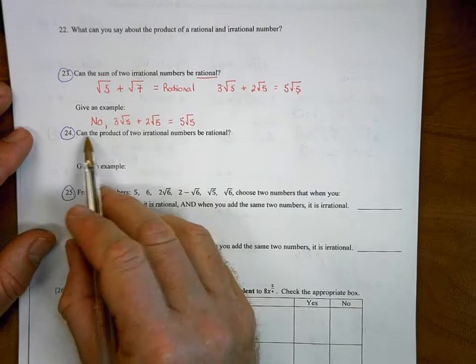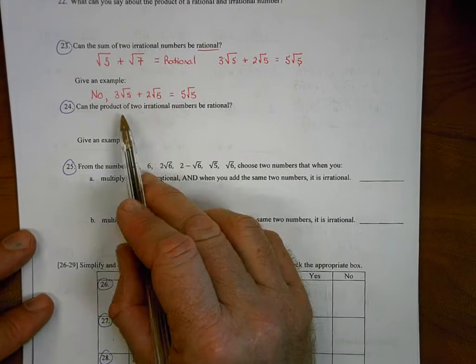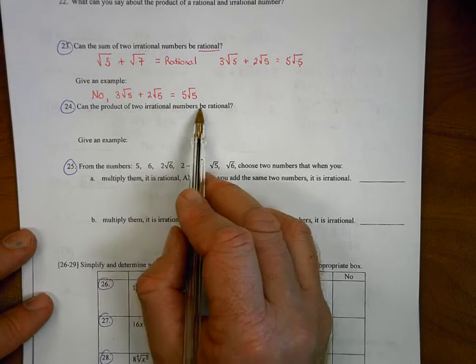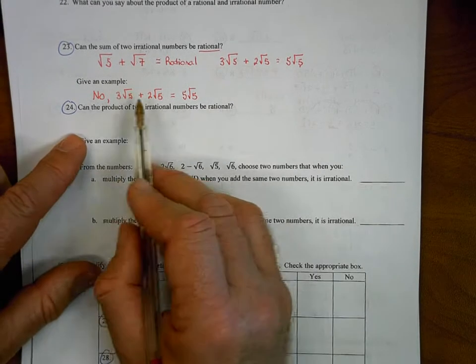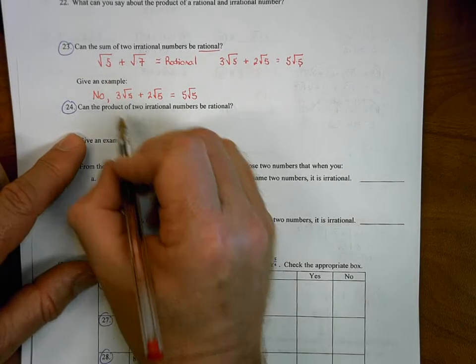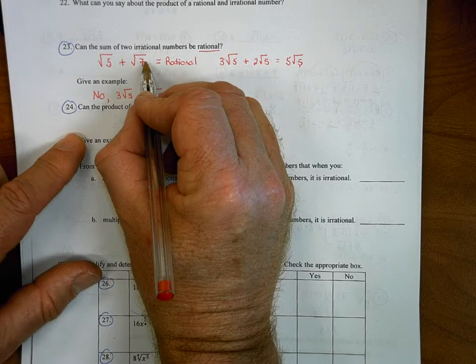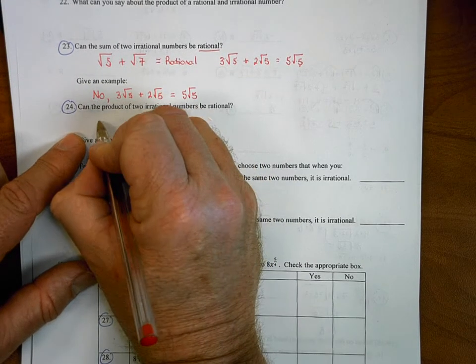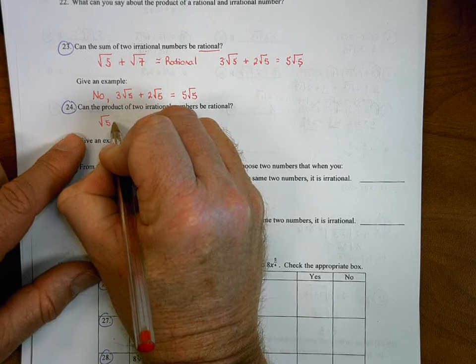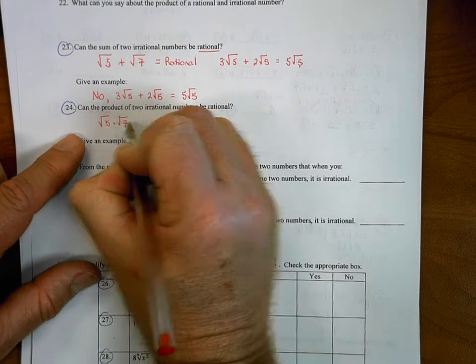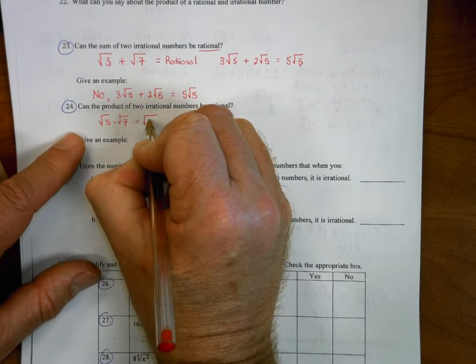Okay, number 24. Can the product of two irrational numbers be rational? So in other words, if I took, let's say, these two irrational numbers, product means that I multiply them together, that would equal the square root of 35.